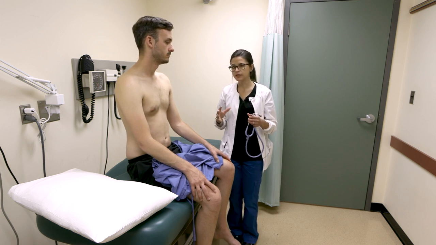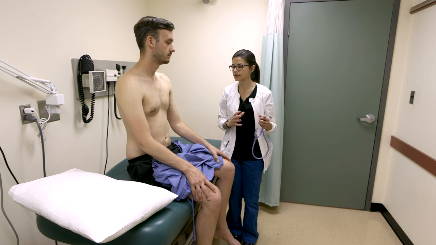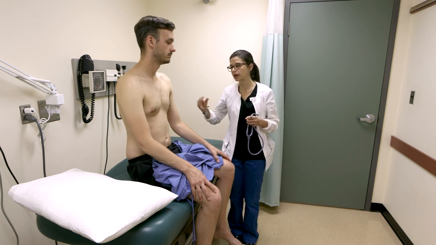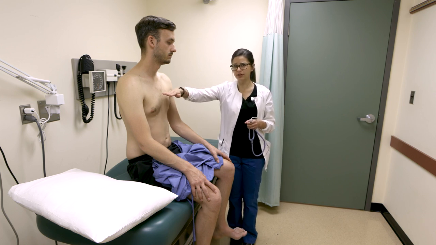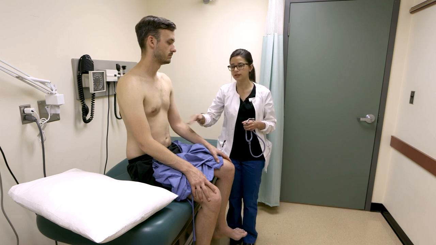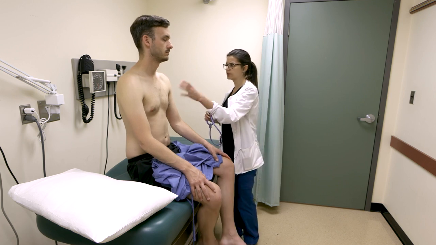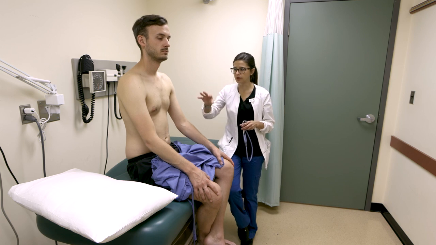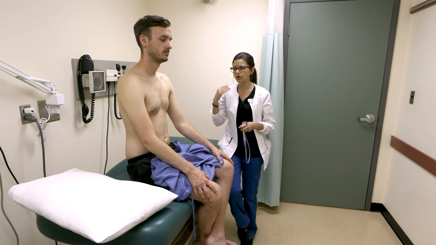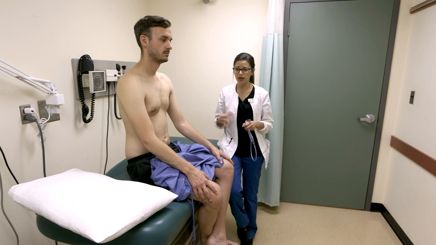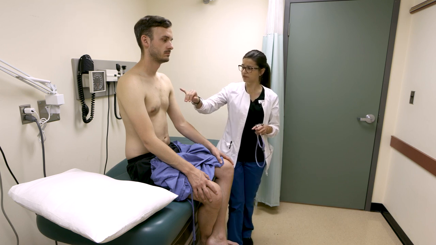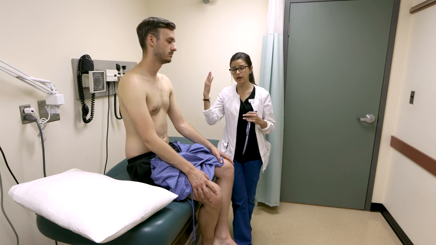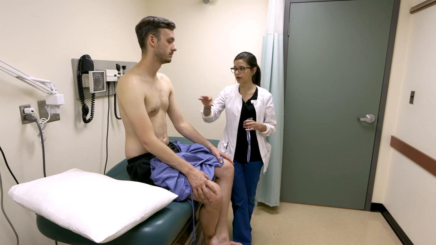So the normal sounds of the heart we refer to as S1 and S2. Those are the valve closure sounds that you'll be hearing, the lub-dub. S2 is louder at the base, S1 is louder at the apex. And just noting that throughout, you shouldn't really hear any additional sounds. So while we're listening to those S1 and S2 sounds, we want to be listening for any additional sounds like murmurs. If we notice them, we want to note the pitch, the amplitude of it, where it's happening.